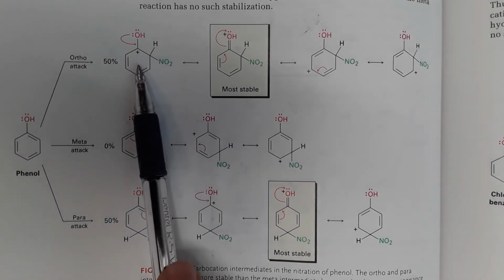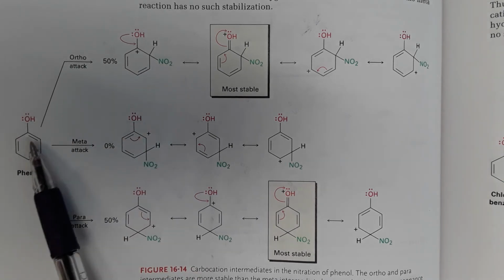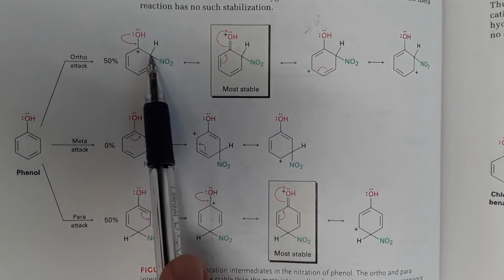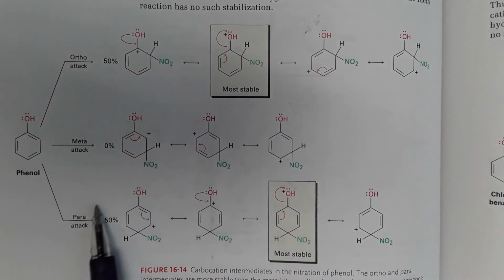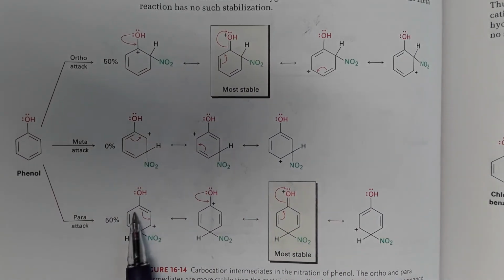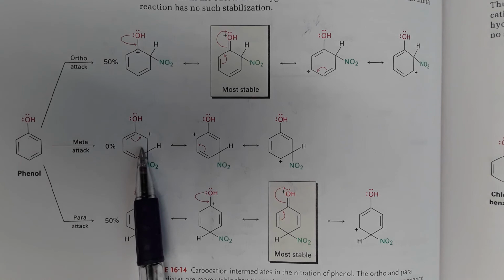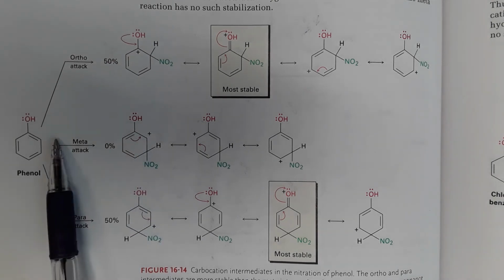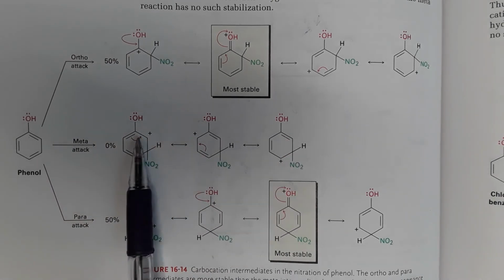And if this is an ortho-para-director, then it means that the intermediate is lower energy if it adds ortho and lower energy if it adds para. So that means the reaction is going faster forming the ortho and para products and slower forming the meta products because the intermediate is higher energy on the way to the meta product.